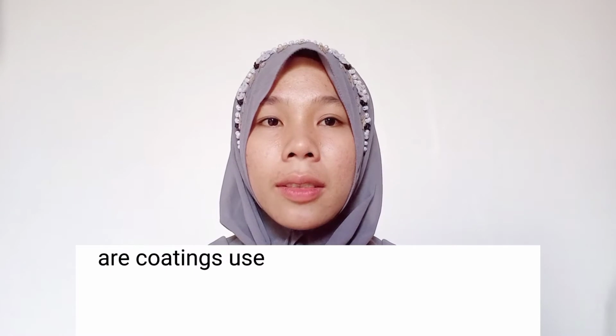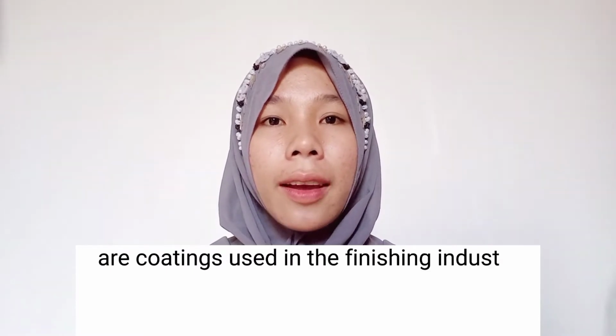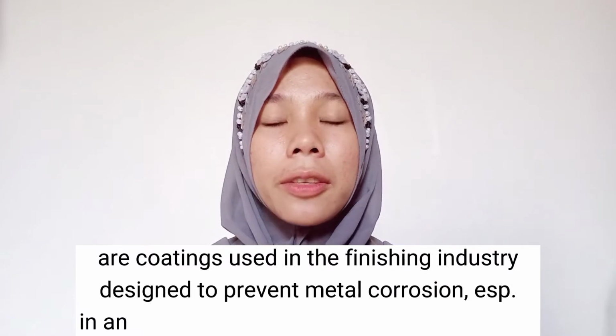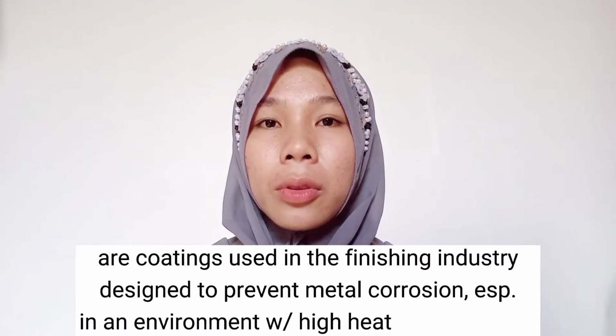According to Weeks et al. 2007, these are coatings used in the finishing industry and are primarily designed to prevent metal corrosion, especially in an environment with high heat and moisture. These provide significant cost savings due to the improved performance and decreased processing times, as well as an environmentally and regulatory friendly service.